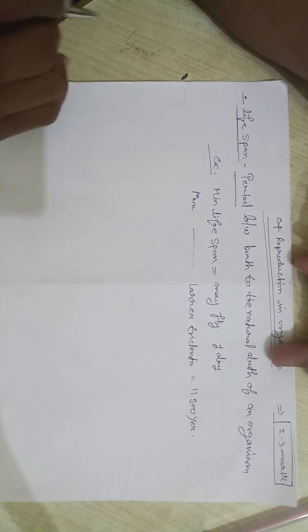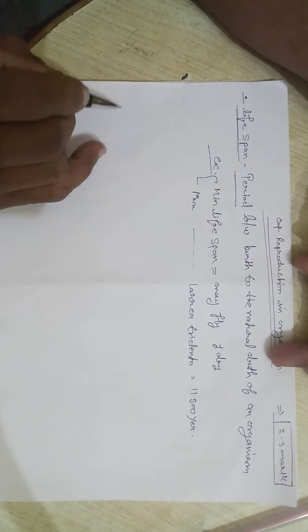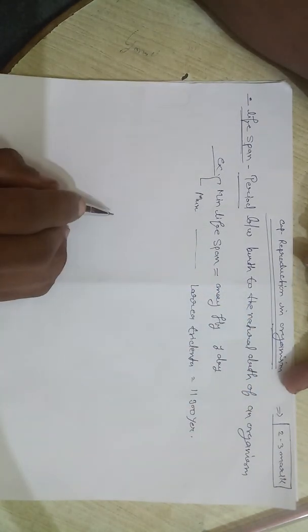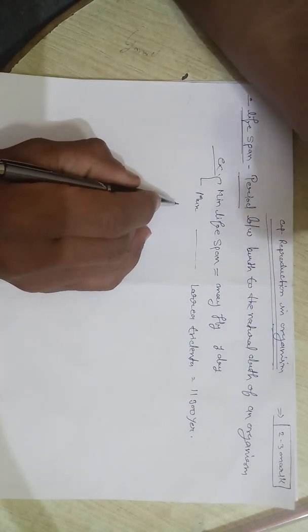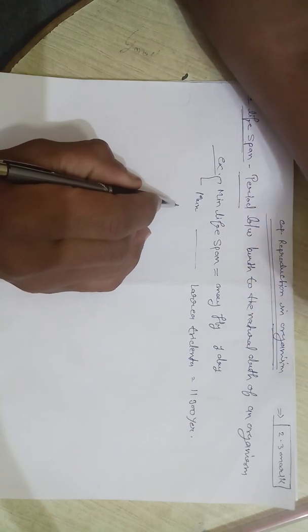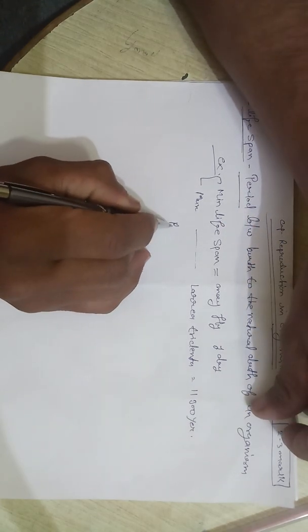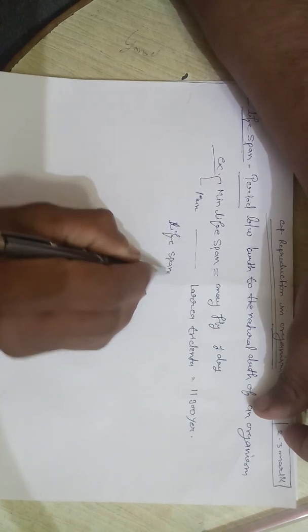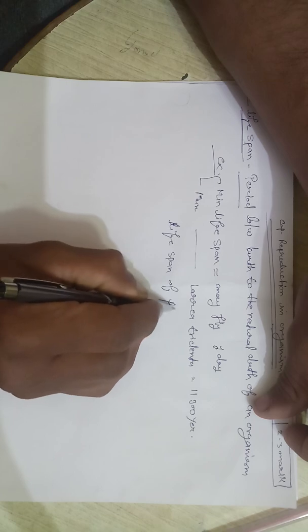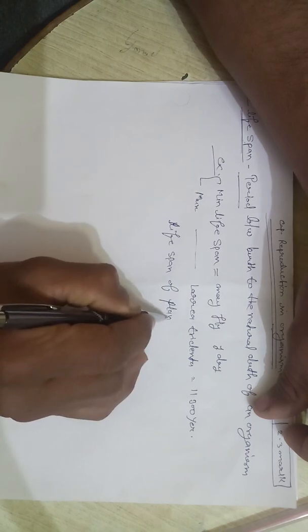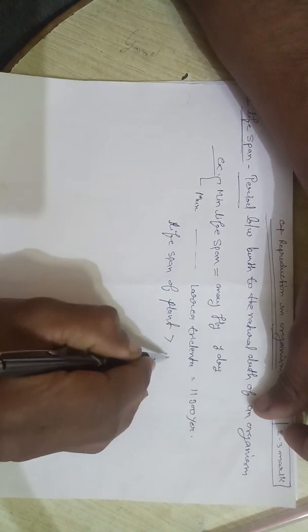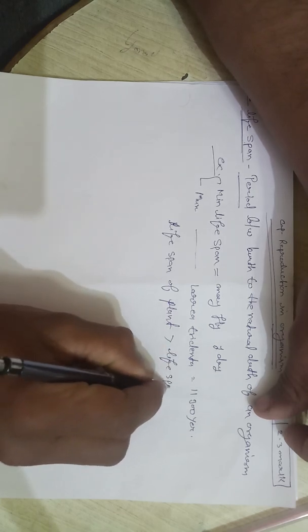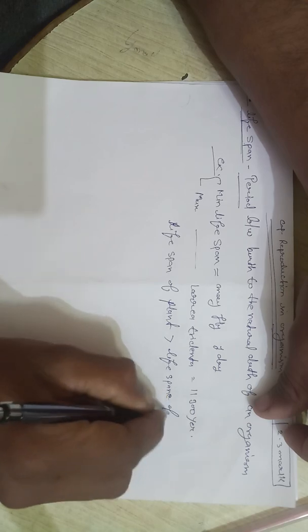Now, some other examples. Before that, there are two types of organisms, one is plants and the other is animals. The lifespan of plants is longer than the lifespan of animals.